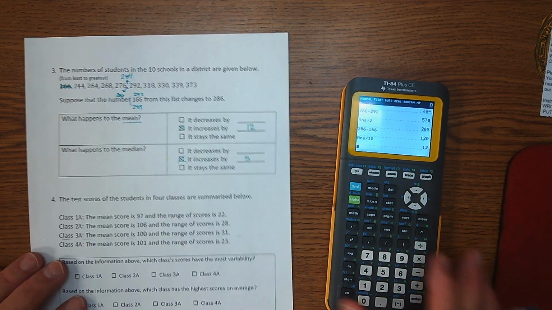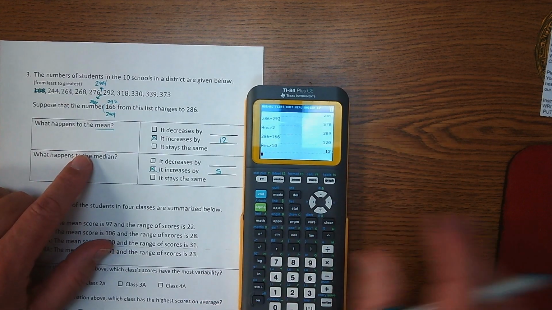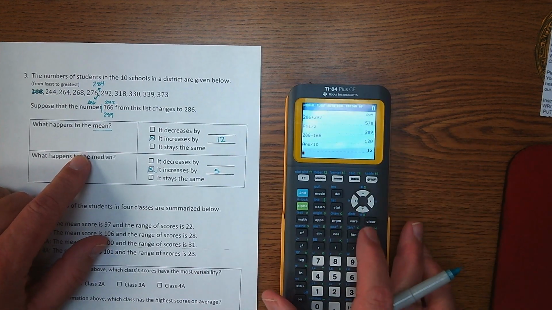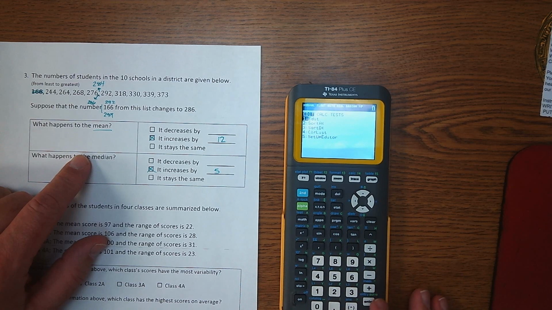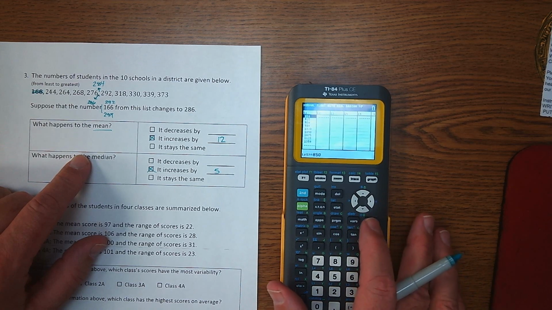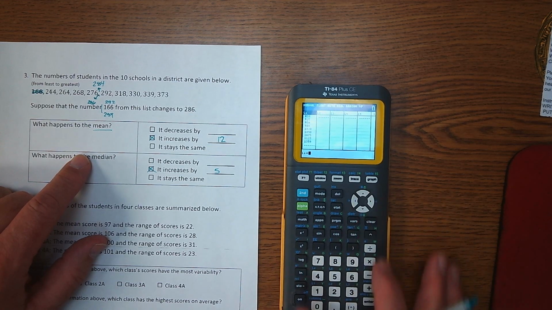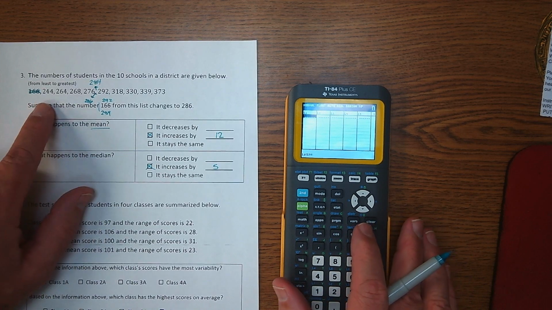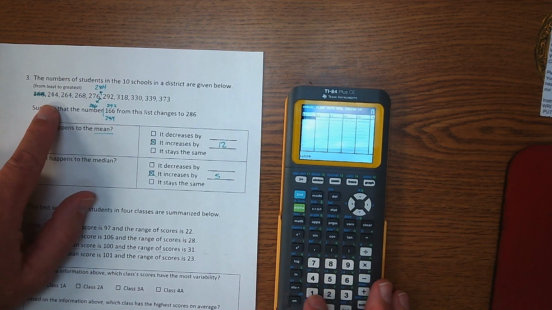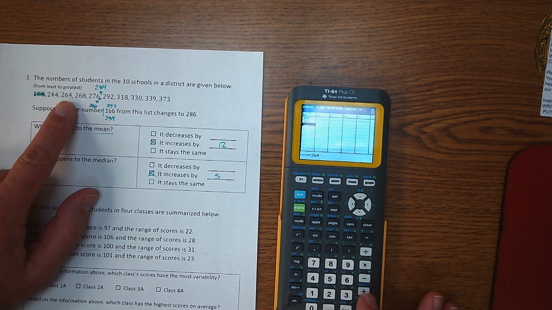All right, anyway, that's hard. So the easy way to do that would be to do this. If you're on your calculator, go to your stat. You want to clear this list, so go up, clear, enter, put these numbers in, you'll see what I'm talking about. The first number was 166, 244, 264. Like I said, this is the easy one to figure out.